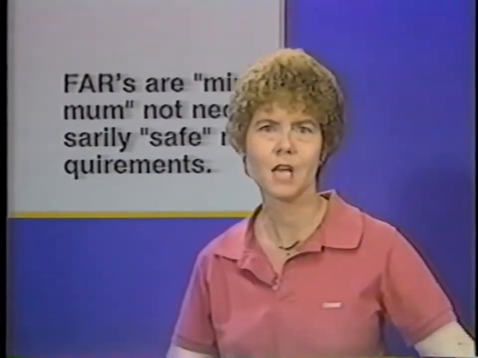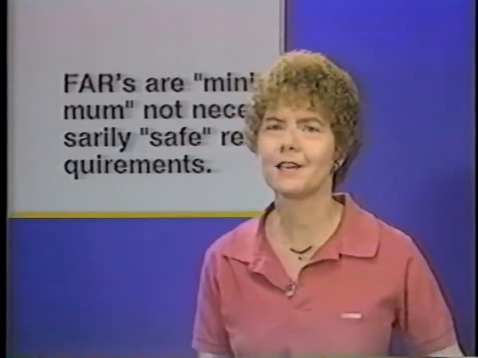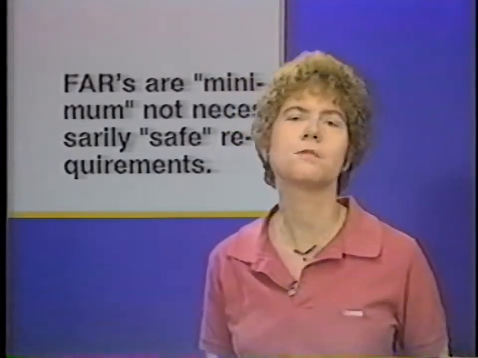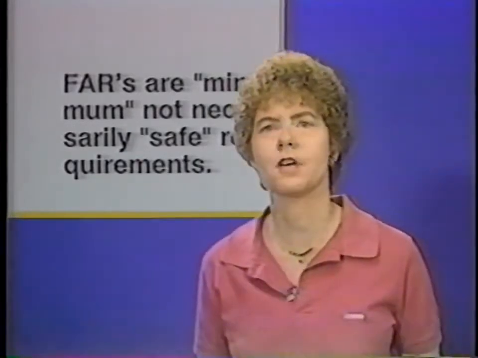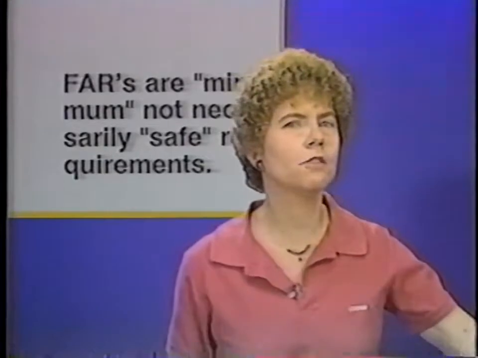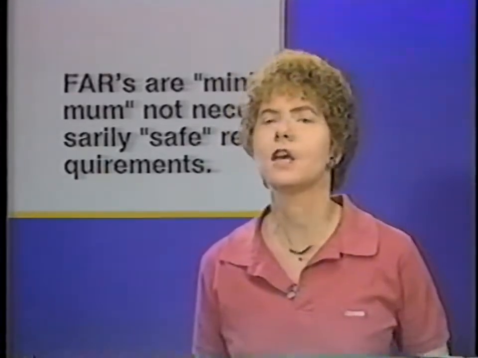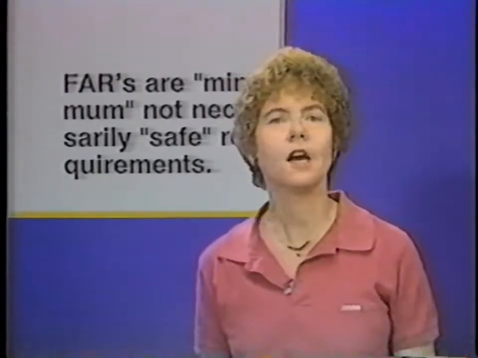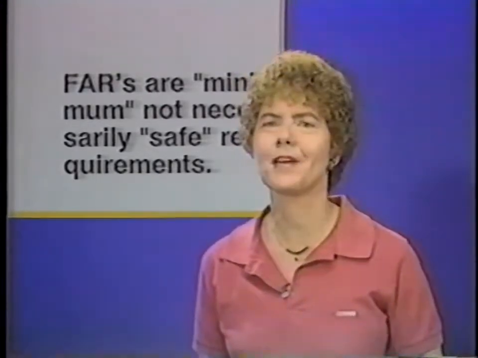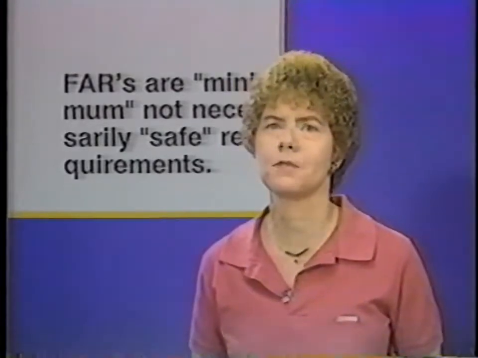For instance, the requirement that you make 3 takeoffs and landings in the same category and class of aircraft in the previous 90 days before you carry passengers, in and of itself, if that's all you've done, and if you did it 90 days ago and haven't flown for 90 days, that may not make you today a safe pilot. It does make you a legal minimum pilot, but that doesn't necessarily make you safe.